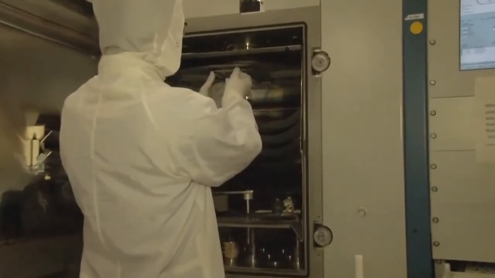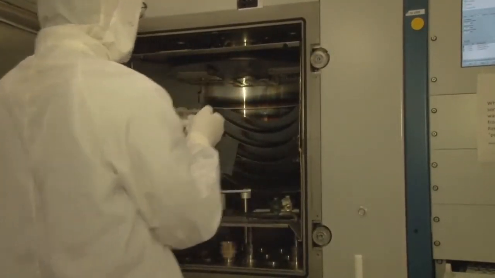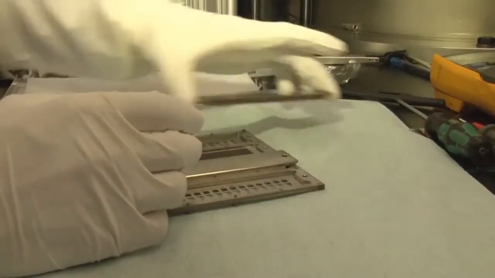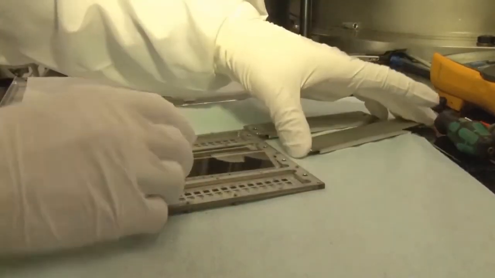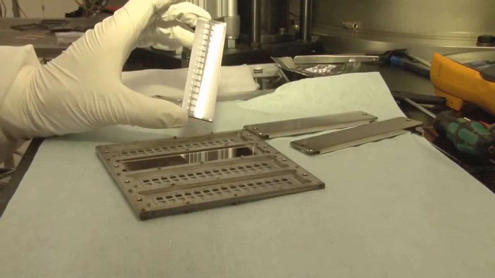After taking the solar cell out of the E-beam evaporation setup, we can see the final silicon solar cell on lab scale. Every metal contact represents a solar cell.